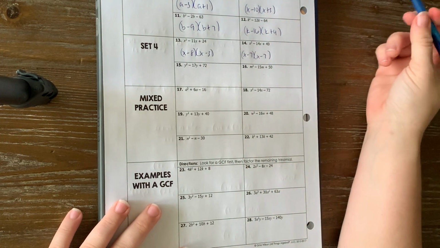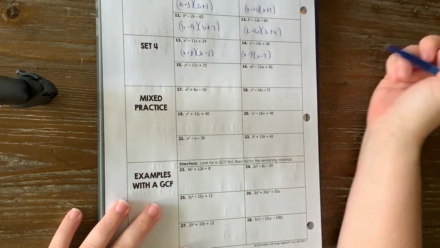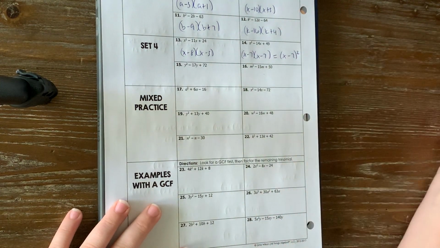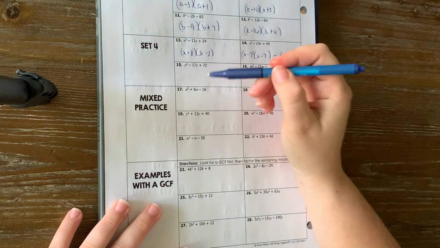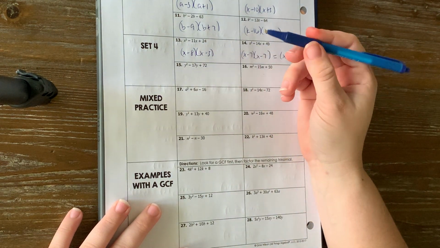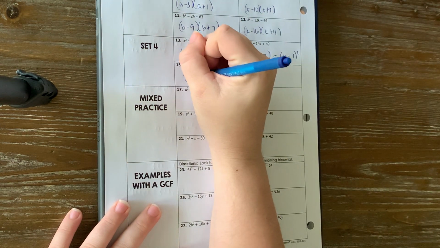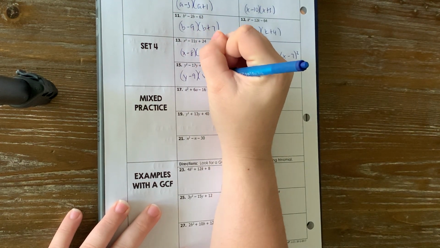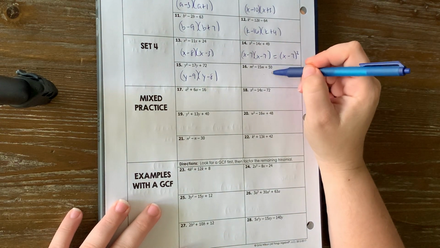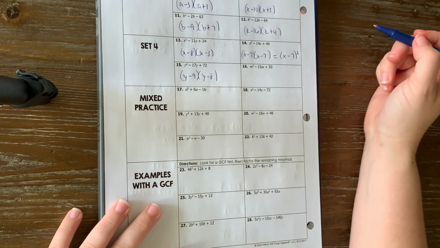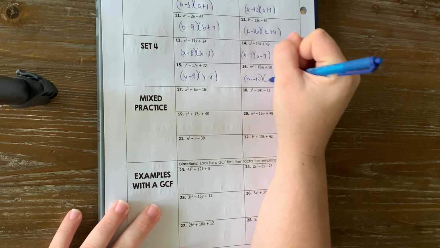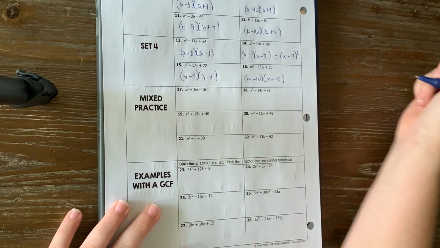Okay, now just like what we did on the other side, if it's the same factor, you can simplify that by writing x minus 7 to the power of 2. 15, what multiplies to give you 72 and adds to give you negative 17? Negative 9 and negative 8. So y minus 9, y minus 8. What multiplies to give you 50 and adds to give you negative 15? Negative 10 and negative 5. M minus 10, M minus 5.